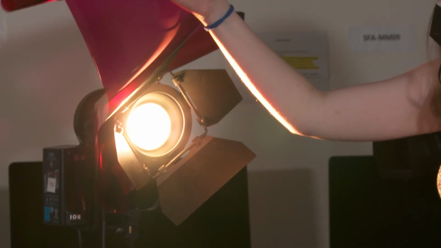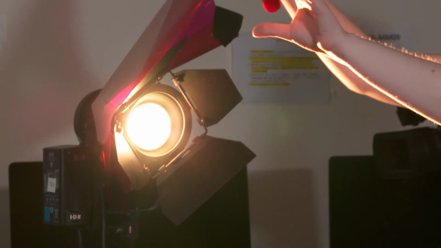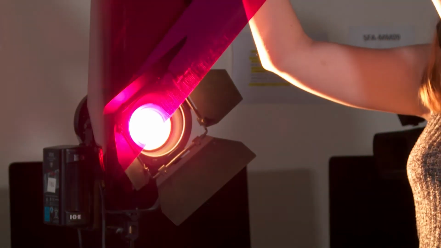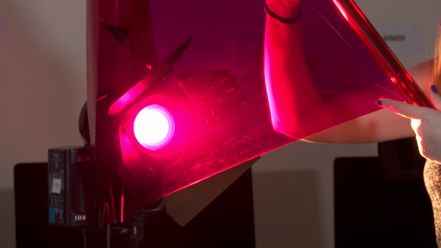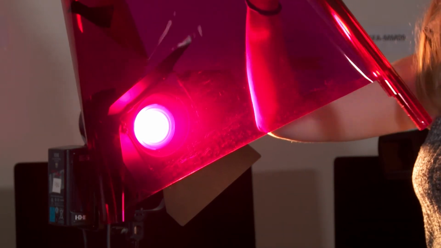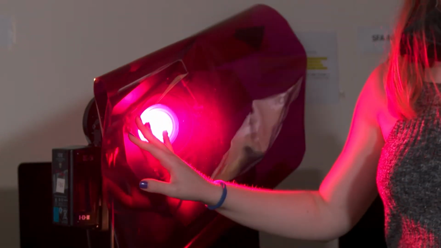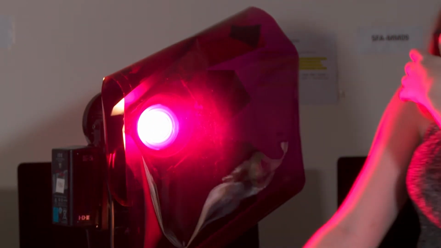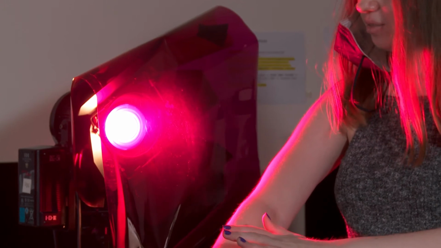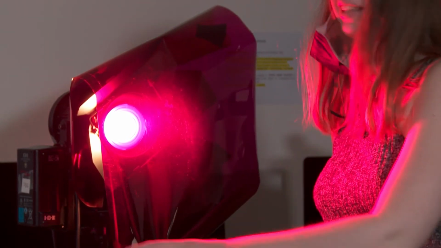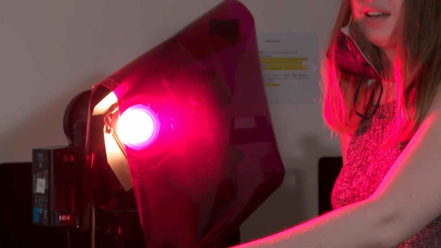But I don't want it tungsten, I want it to be pink, because I'm feeling this mood right now. And so I grabbed something called a gel, which comes in a variety of colors. You can have them in absolutely every single color you ever wished for. And I place it on top of the light. And now the light hitting my body is magenta. So this is a light modifier, and it comes in a gel.